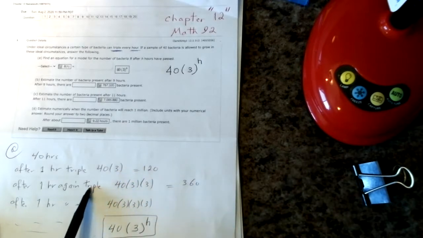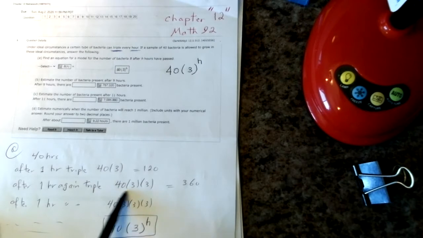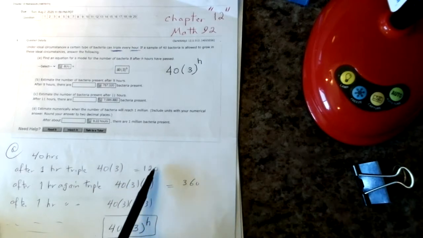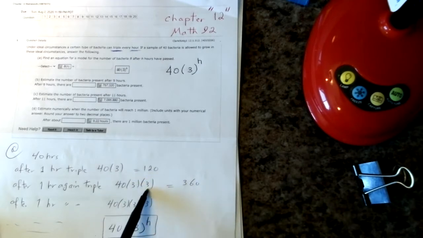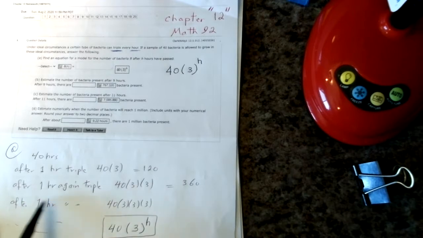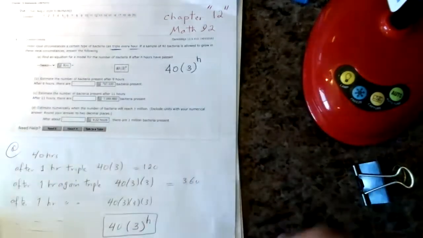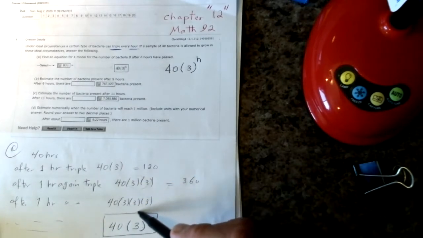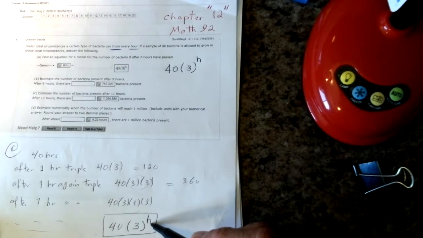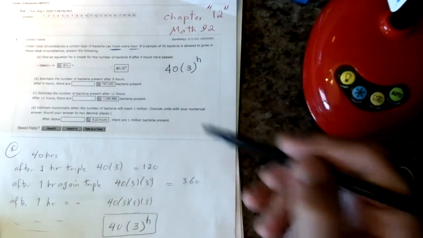After 2 hours, 1 more hour, you triple again, so the 120 triples again. And after 3 hours, again after 1 more hour, it's like this. If you keep doing that, you see 3 to the power of 2, 3 to the power of 3. Finally, it's 3 to the power of n or h or whatever. That's how we came up with the formula.